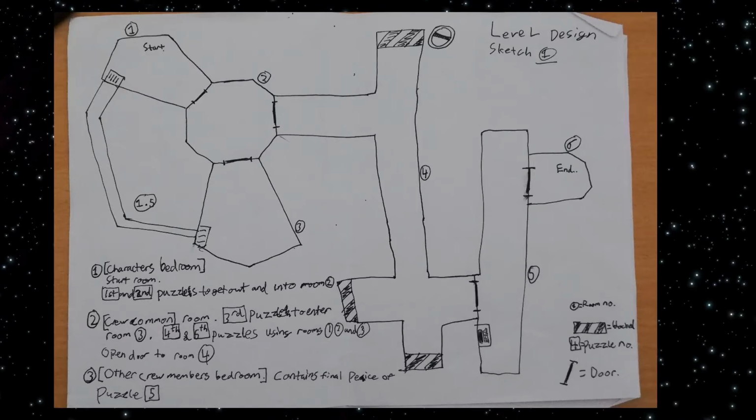I then started sketching out the floor plan of the ship. This first design mostly went down well when it was reviewed. However, this long center section, this corridor here, wasn't very good. I got feedback saying it was too long and too empty and spaced out, and that it wouldn't make for very good placement of puzzles, as well as it kind of breaks up the format of the level.